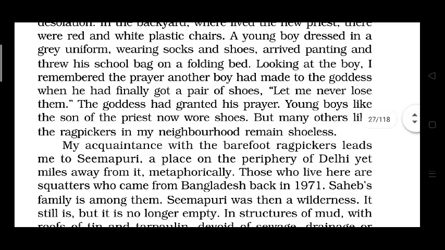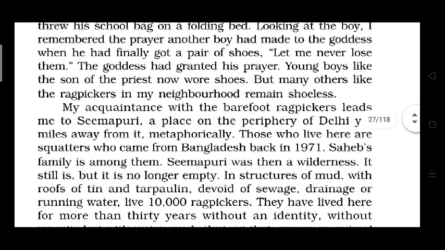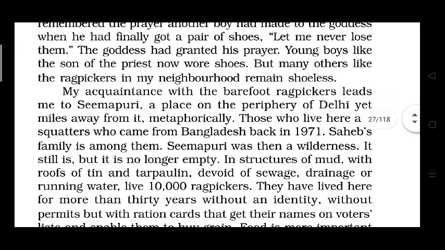And when he got the shoes, he's praying, let me never lose them. The goddess had granted his prayer. Young boys like the son of the priest now wore shoes, but many others, like the rag pickers in my neighborhood, remained shoeless. So, some children's life has changed, but some children's life is still the same. They still don't have shoes, they walk around barefoot.